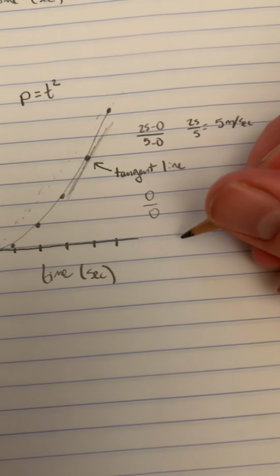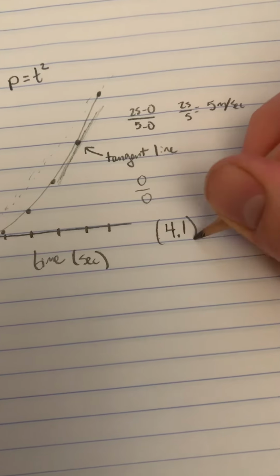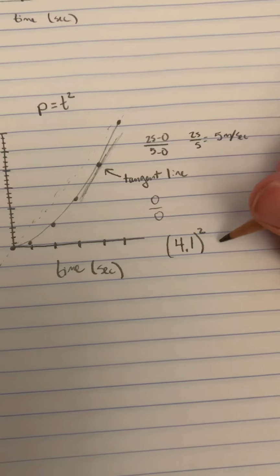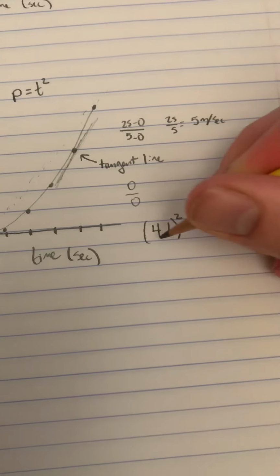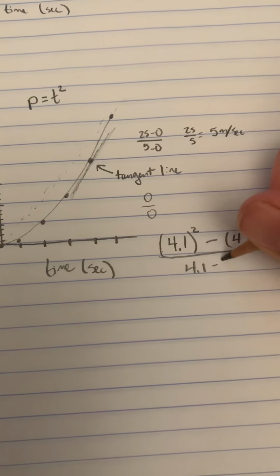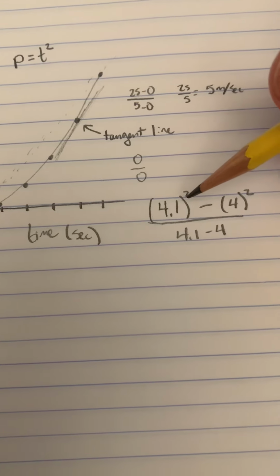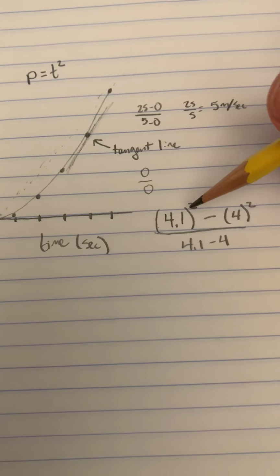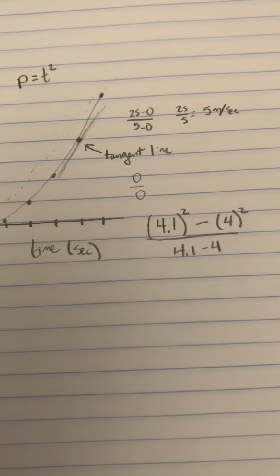Well, I could take 4.1 squared, because that's how I get my position, minus 4 squared, divided by 4.1 minus 4. The reason that I'm taking 4.1 squared is this is my amount of time, and I am squaring it to get my position. This is essentially a y value, and this is essentially a y value.